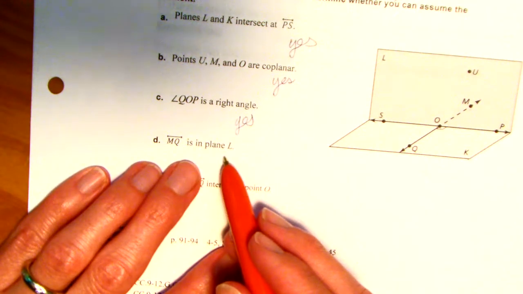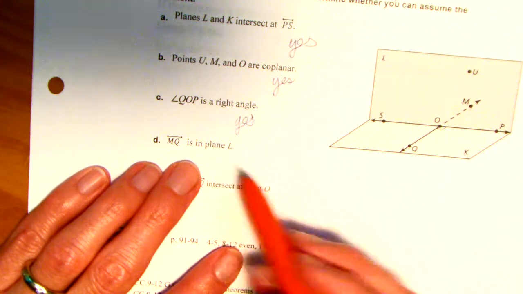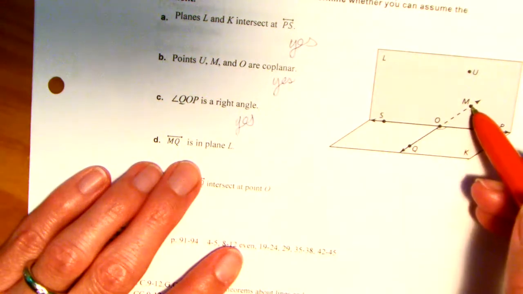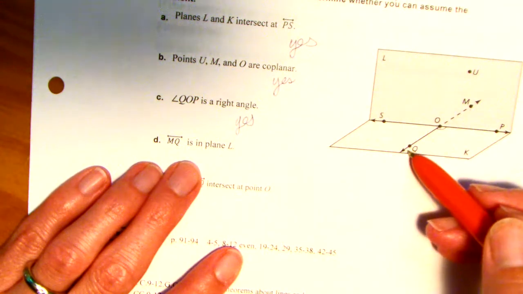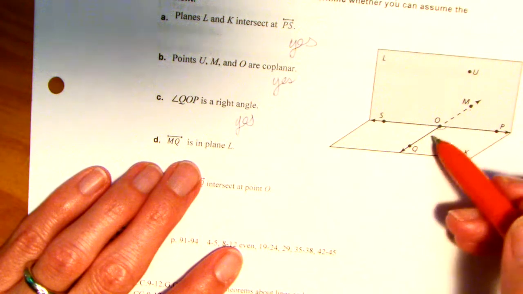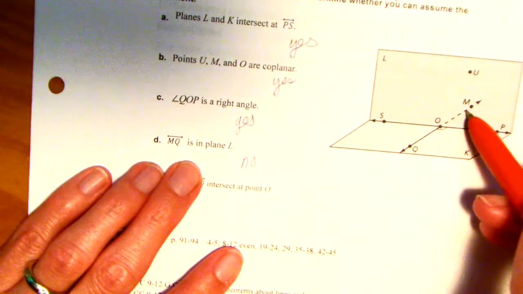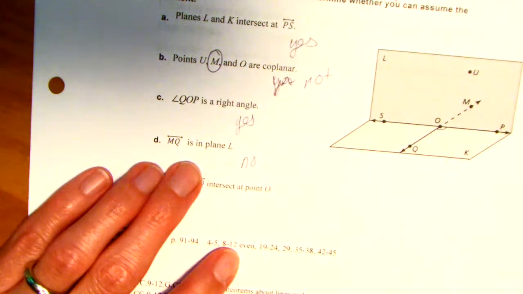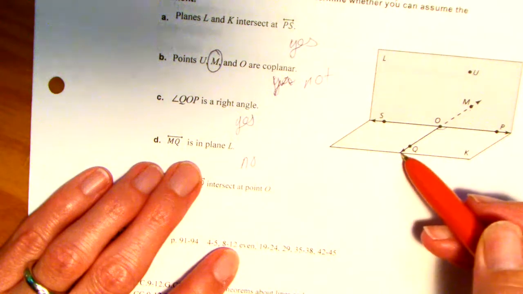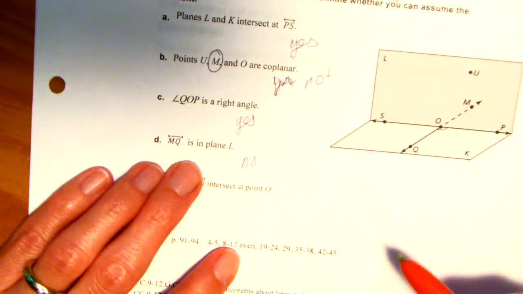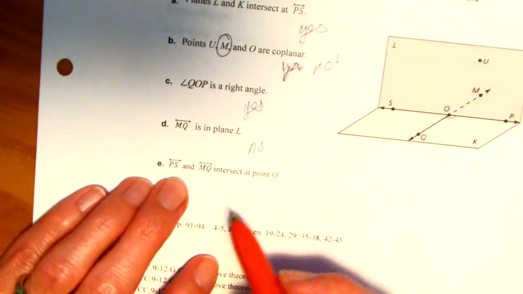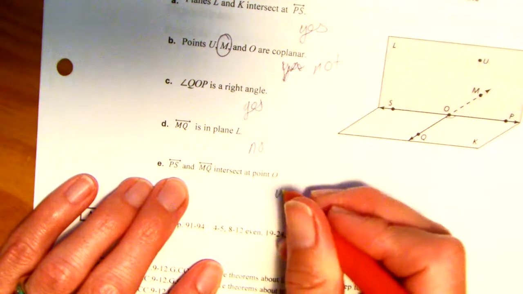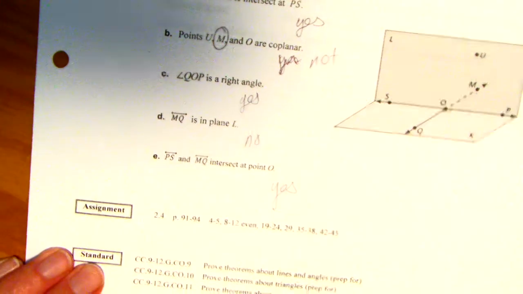MQ is on plane L. No. Now this is why I'm going to change that answer. M is behind it. See that dotted line? It's on plane K and it goes behind it. So there's a no here. Gotta be careful. Look at those diagrams. Because of the dotted line, it's on plane K and it's going behind it. PS and MQ intersect at point O. Yes, that's definitely happening. There's your homework.